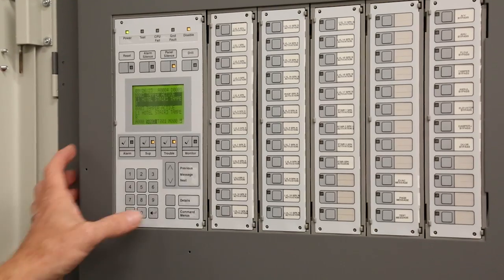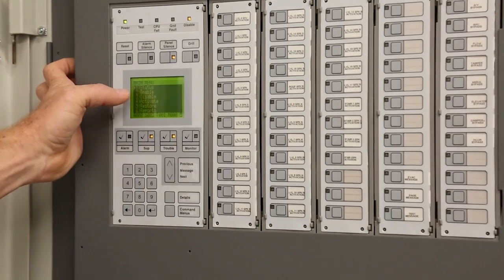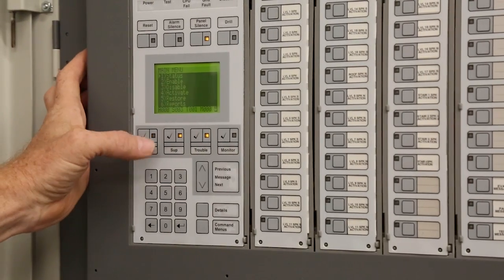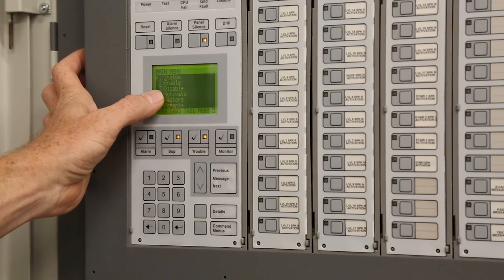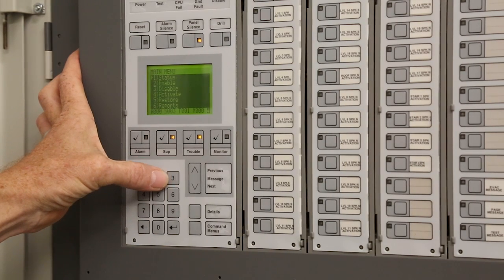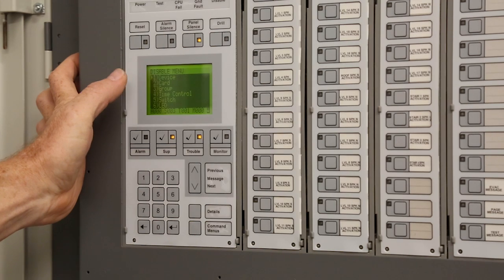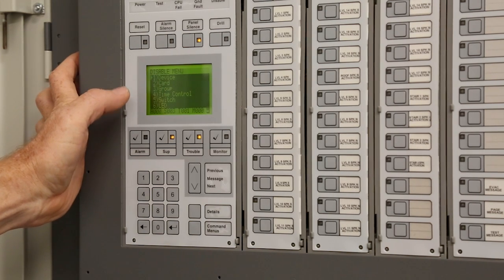You can go into the keyboard right here. It says menu. It'll say enable, disable. If you want to disable the device, I'm going to just do this one in here. You hit number 3 for disable, and it's going to ask you, do you want to do the device or card? For you all, it's going to be a device.